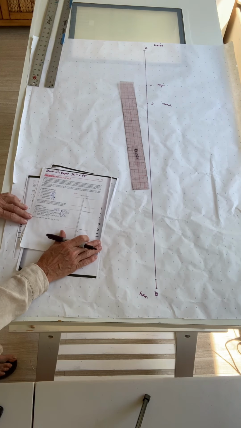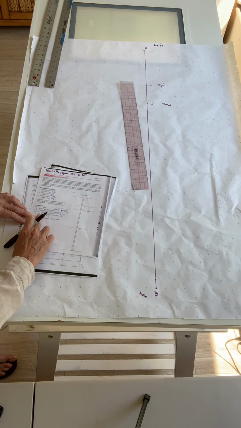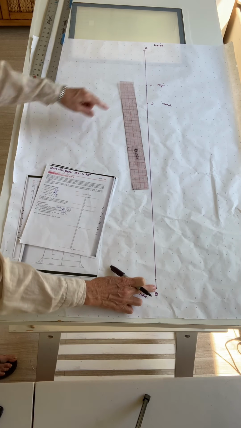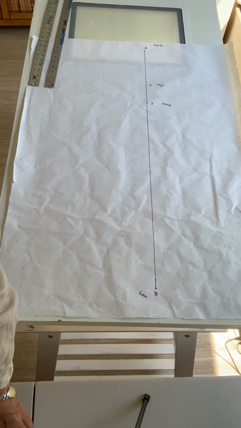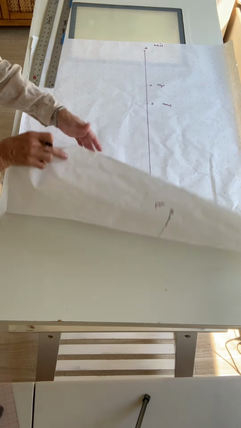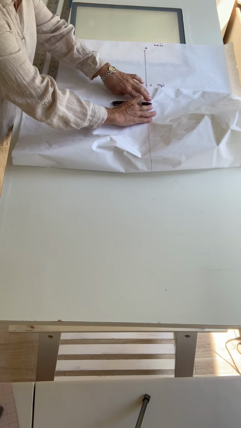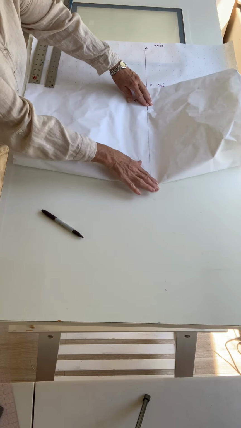The next thing it's asking us to do is B to E, the knee depth. To do that, we take halfway between B and D. One way we can find that halfway point is to fold our paper up, and I can see through because I'm working in marker, and we pinch it.